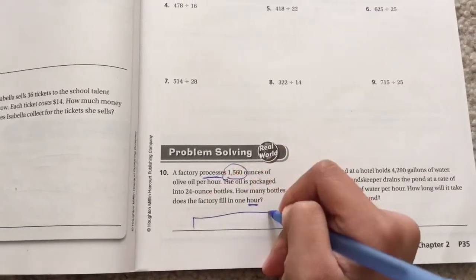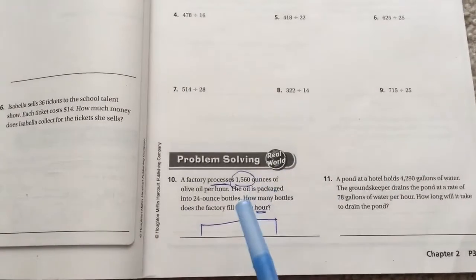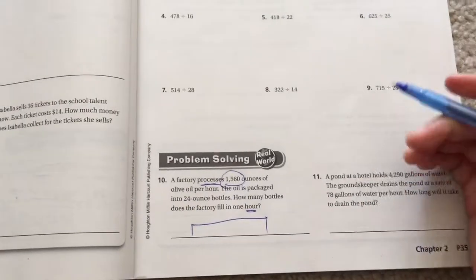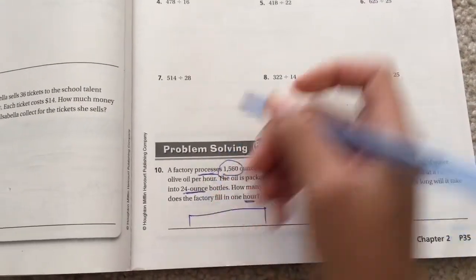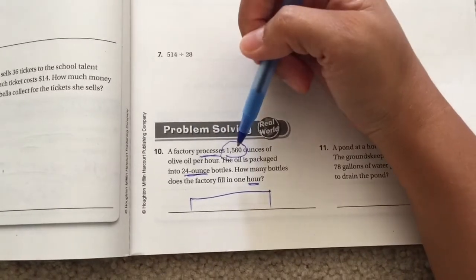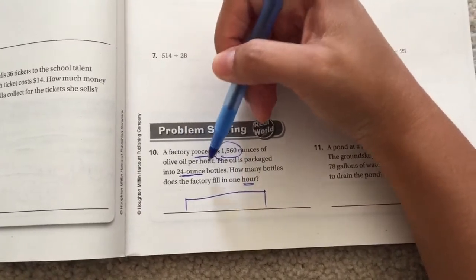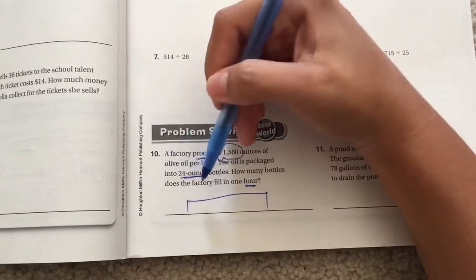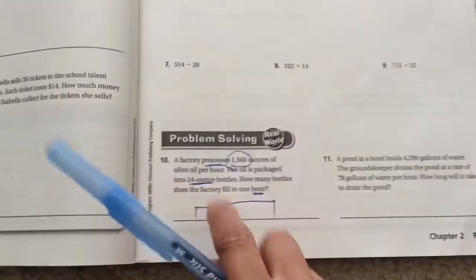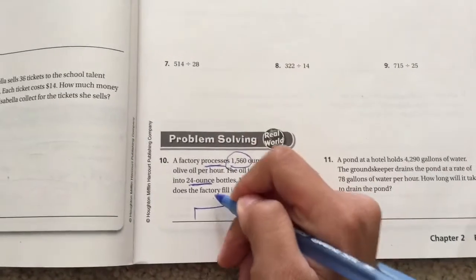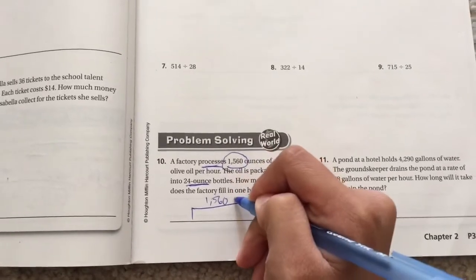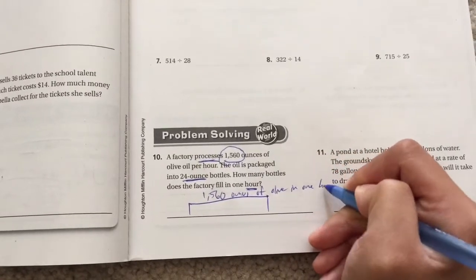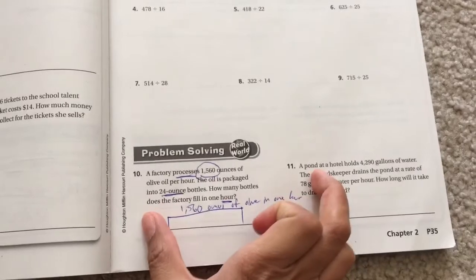All right, let's draw our part whole. The total always goes on top. Read through it again and let's see if there's a total of something. If so, it goes on top. A factory processes 1,560 ounces of olive oil per hour. The oil is packaged into 24-ounce bottles. How many bottles does the factory fill in 1 hour? So we do have a total. The total goes on top, and it's 1,560 ounces of olive oil in 1 hour. So in 1 hour, there's that much olive oil.